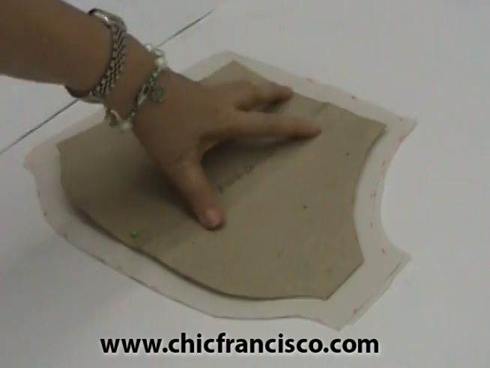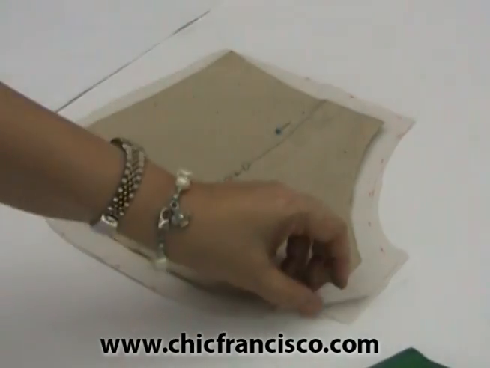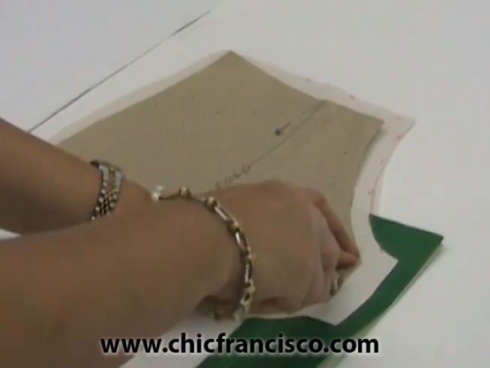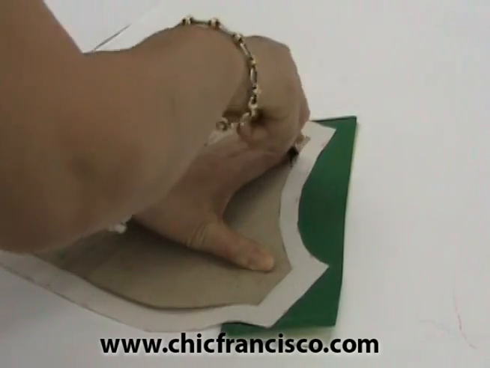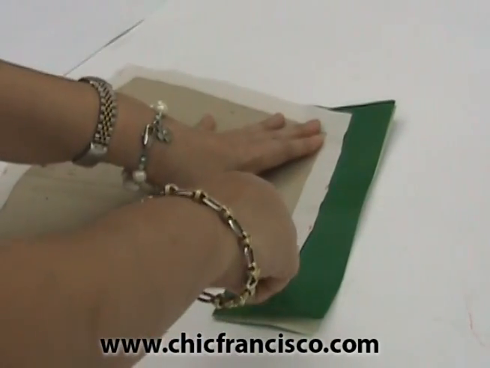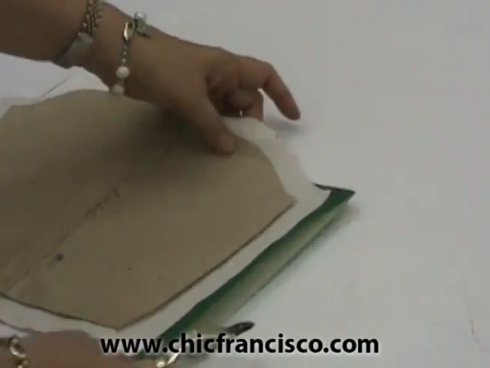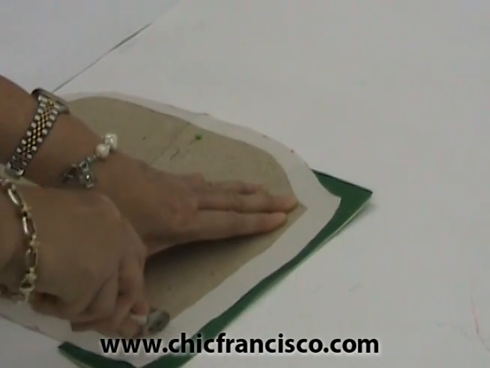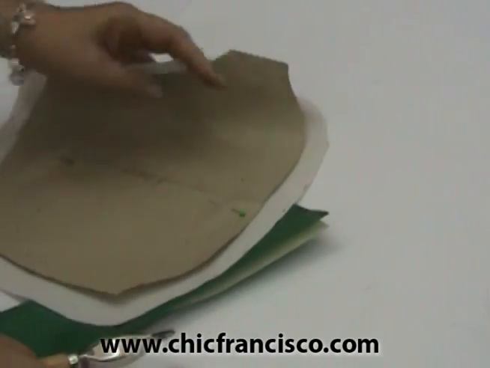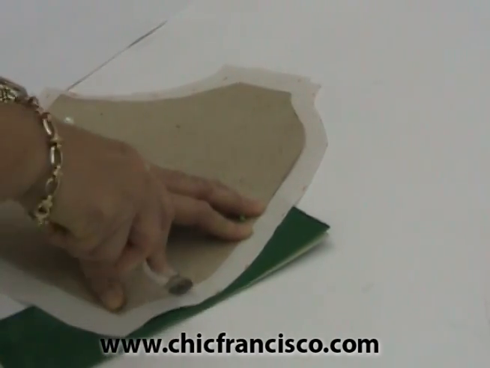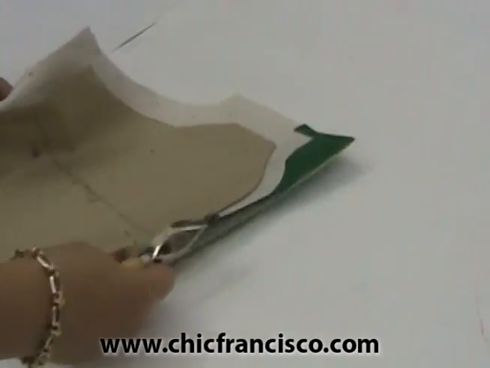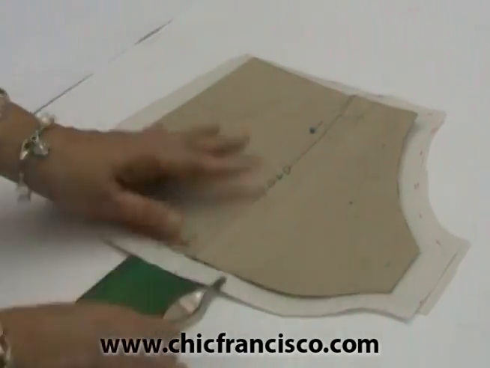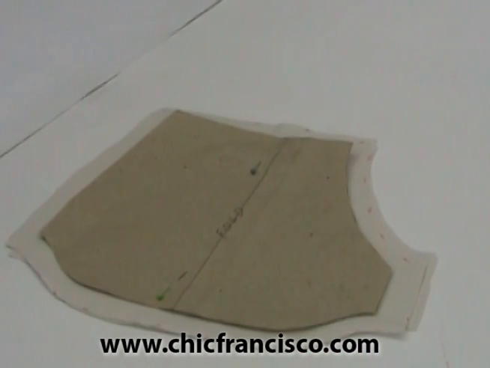Now I will be tracing the sewing lines of our slide pocket. So here is the side seam, the curve of the slide pocket, the waistline, the outer side seam, and the bottom of the slide pocket. Then we will just mark the fold. We have finished marking the sewing lines of our slide pocket.